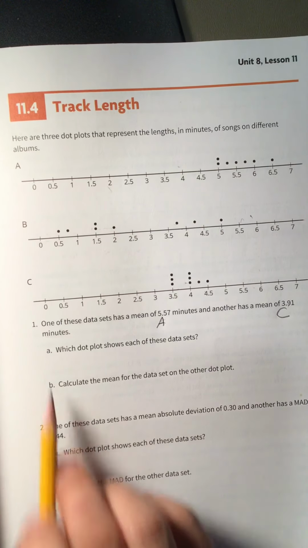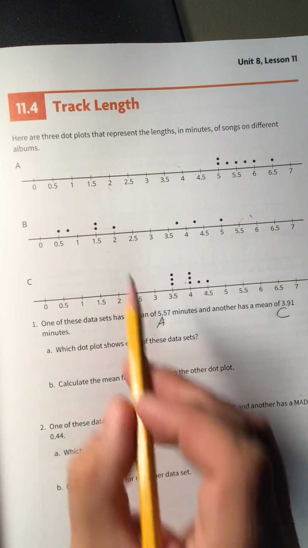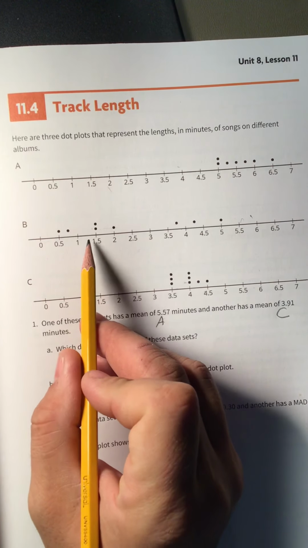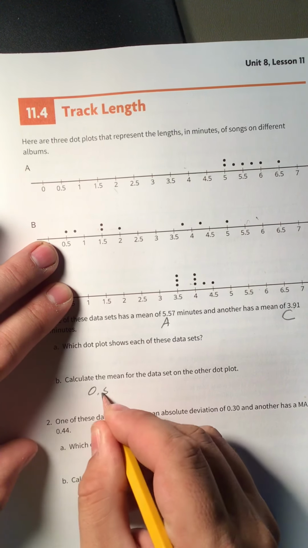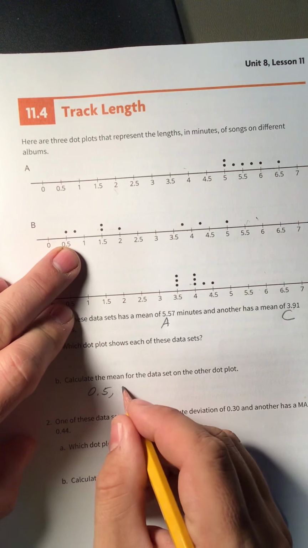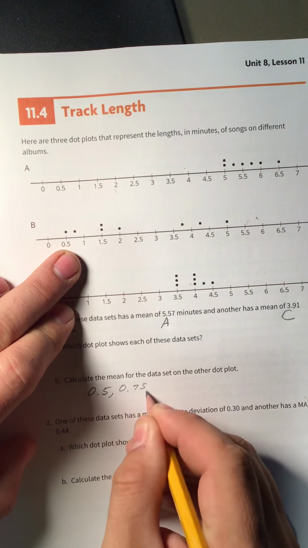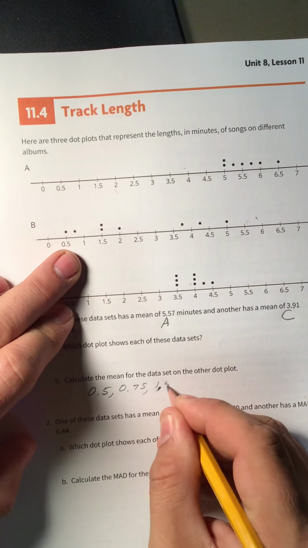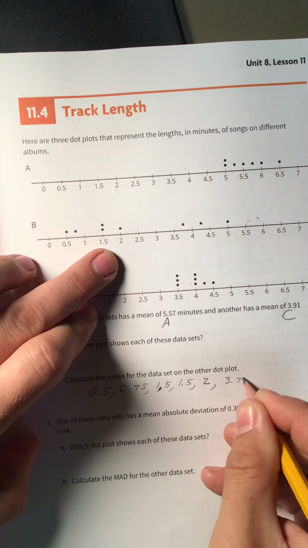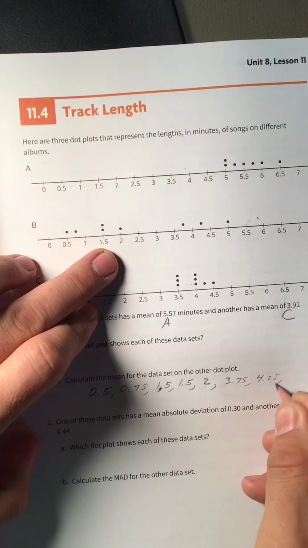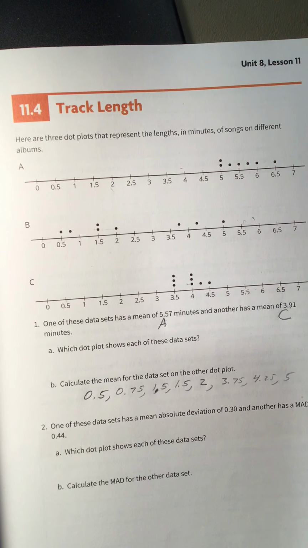So that answers A. Calculate the mean for the data set on the other plot. So we haven't done this one yet, so we're going to have to add up those dots. 0.5. And we're going to say 0.75, I think that's in the middle. 1.5. 1.5. 2. 3.75. 4.25. And 5. And I just wrote down all those numbers right there. So I'm going to add those up.